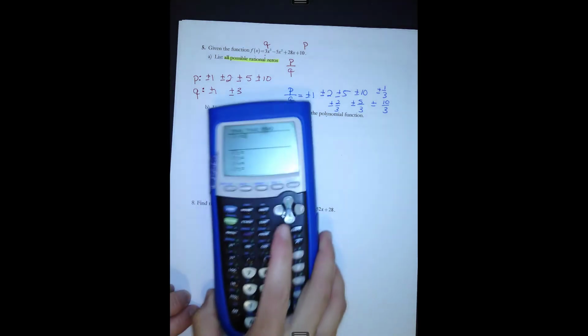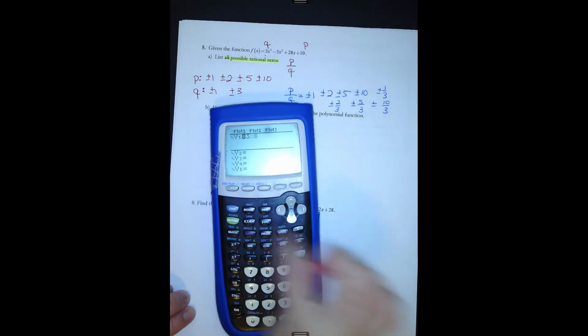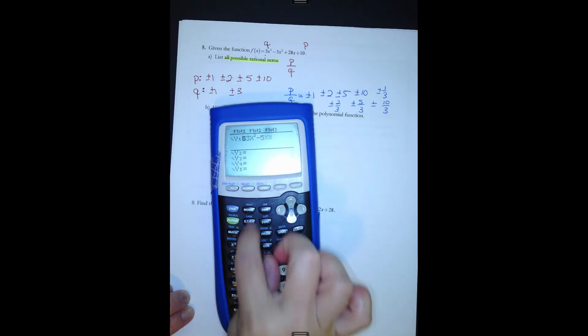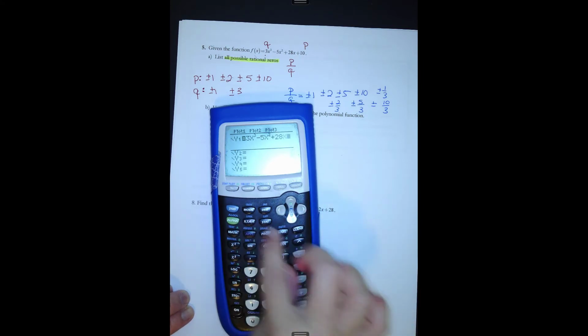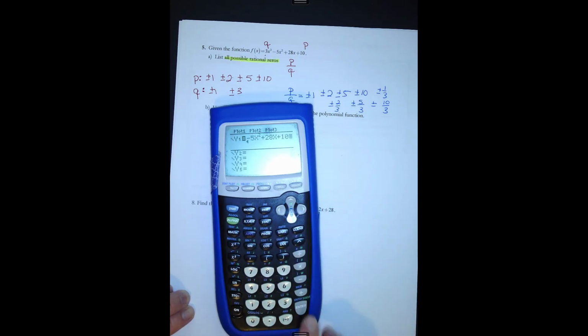Then it says, use this information to find all zeros of the polynomial function. So this is when we're going to go plug this in our calculator. And we're going to just go to y equals, and we're going to go 3x to the third minus 5x squared plus 28x plus 10.